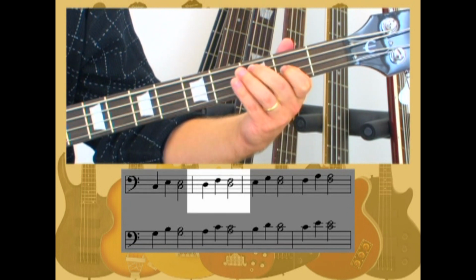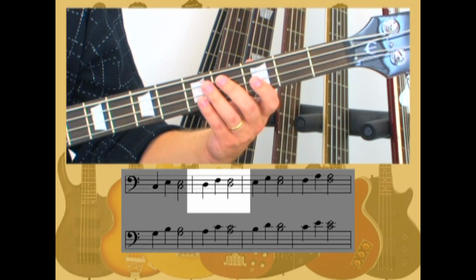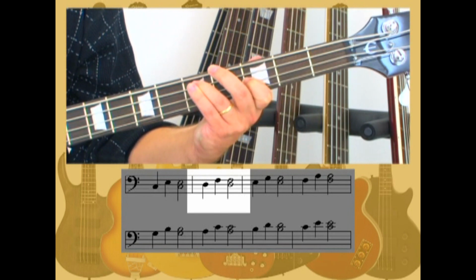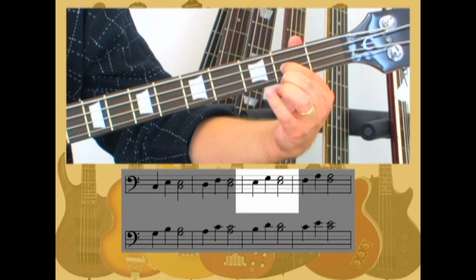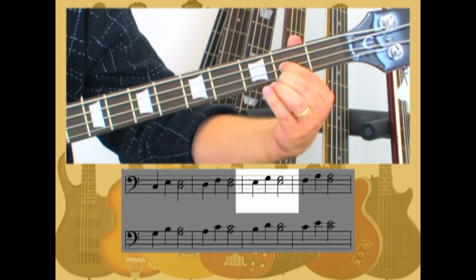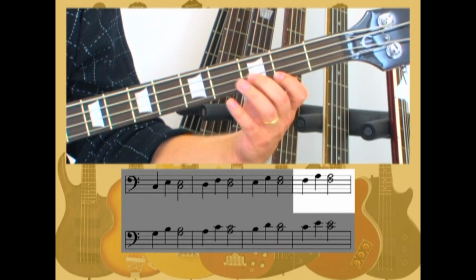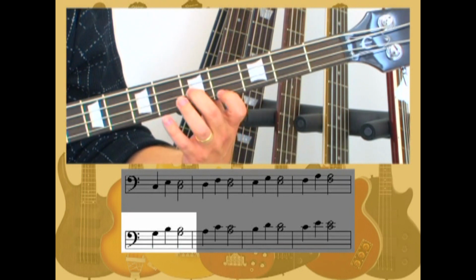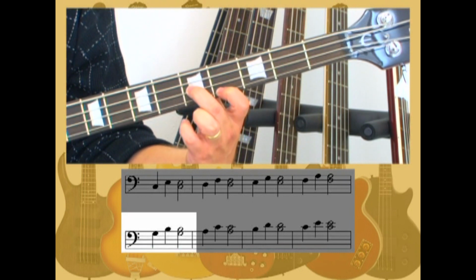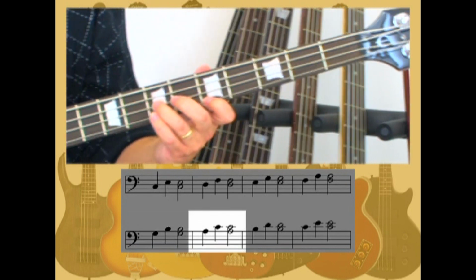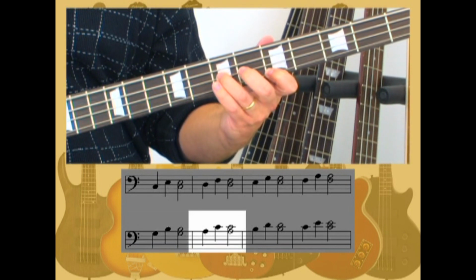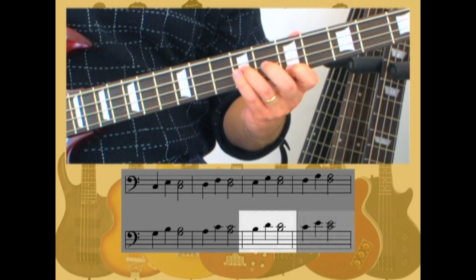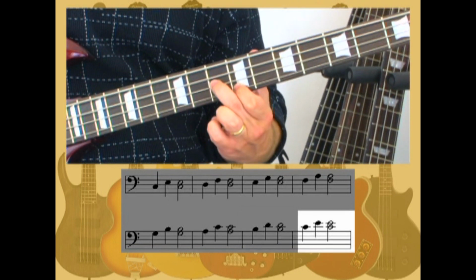The second, D, produces a minor third harmony. E is a minor third. F as a third is a major third. G is major. A is minor. B is minor. And our octave C is major.